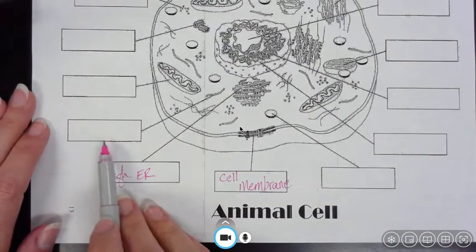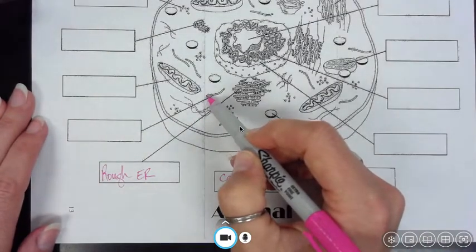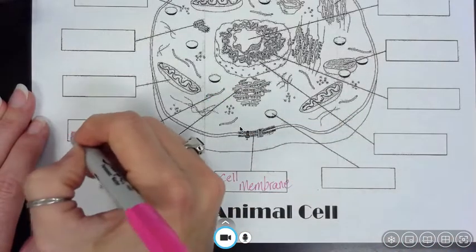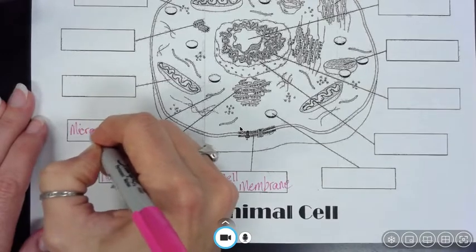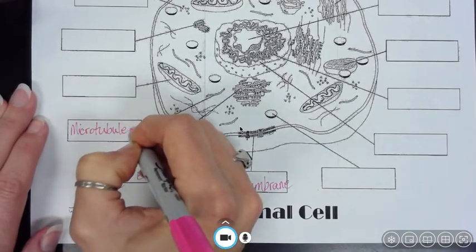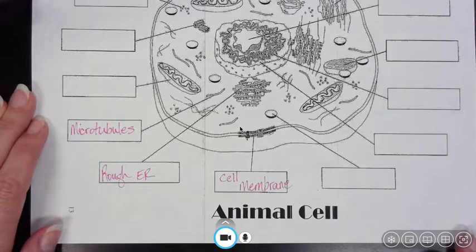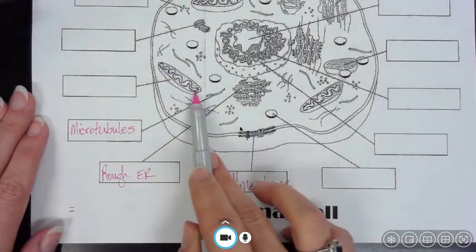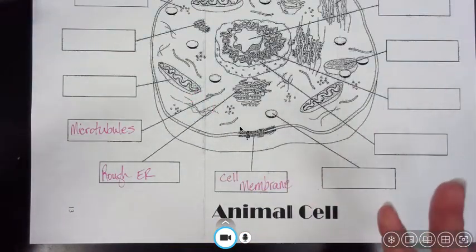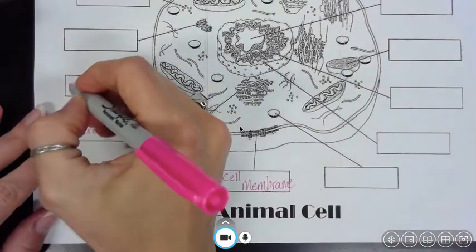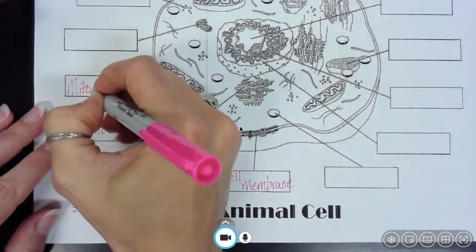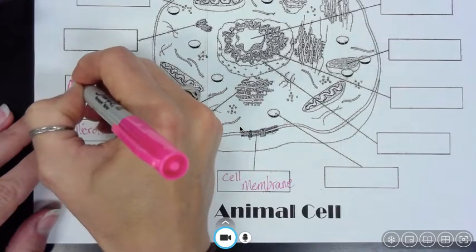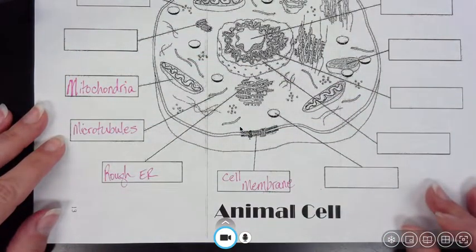And then this one is pointing to a tube or a thicker line around the cell, and that's going to be those microtubules that are part of the cytoskeleton. Okay, this is a jelly bean with a squiggle in it, and remember I told you that that squiggle is for the mitochondria. So the mitochondria looks like the jelly bean with a squiggle.